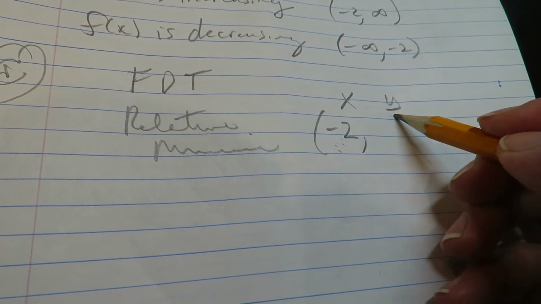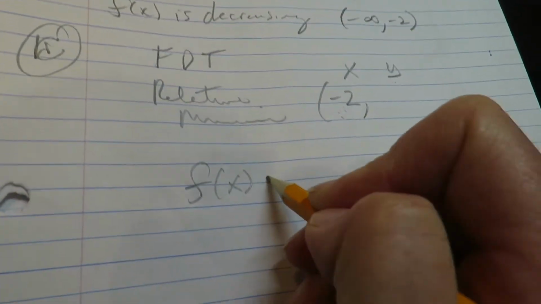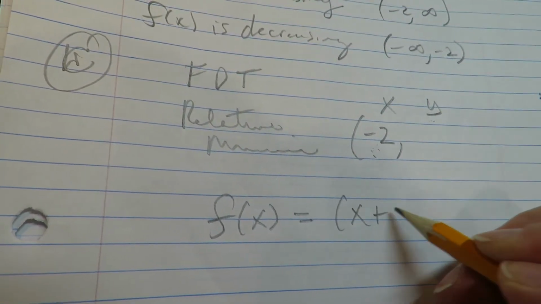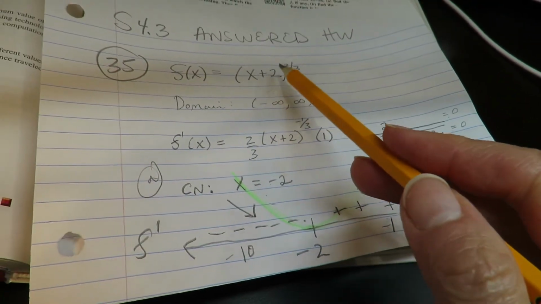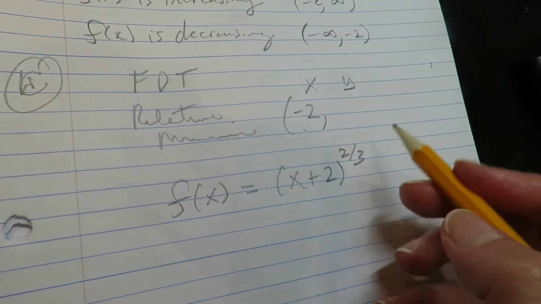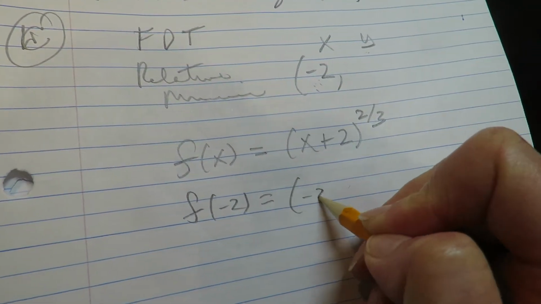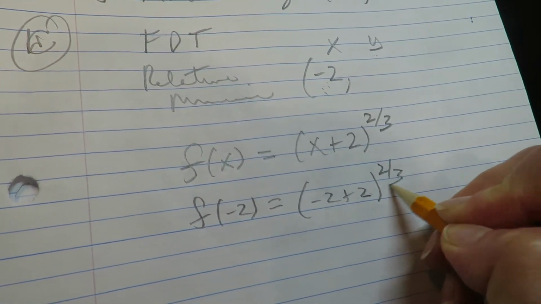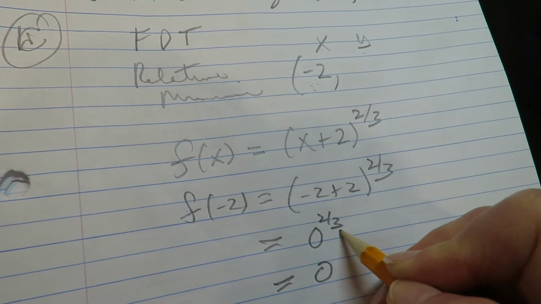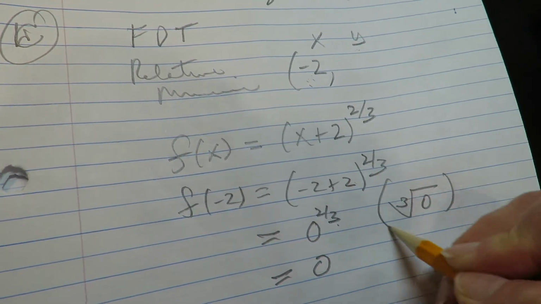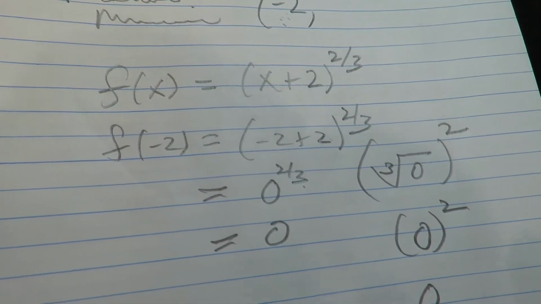All right, so you want to find the y value or the height. To find the height, you actually have to plug back into the original function, like what you started with. So I'm going to do f of -2. So -2 plus 2 to the 2/3 is 0 to the 2/3, which is 0, right? Because you're taking the cube root of 0 and then squaring it. The cube root of 0 is 0, 0 squared is 0. It's okay that it's 0.